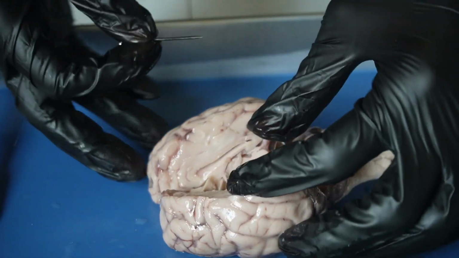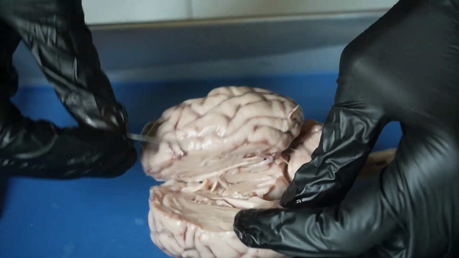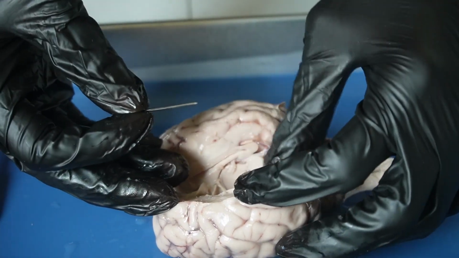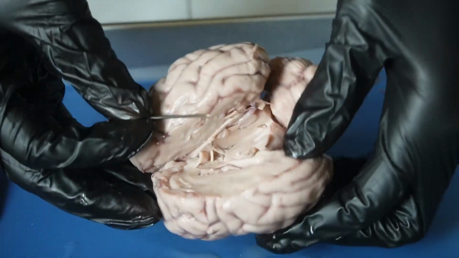And then the next brain structure would be the hippocampus.